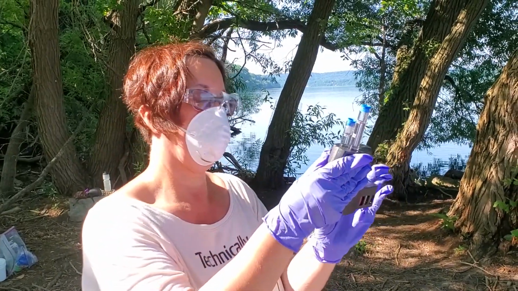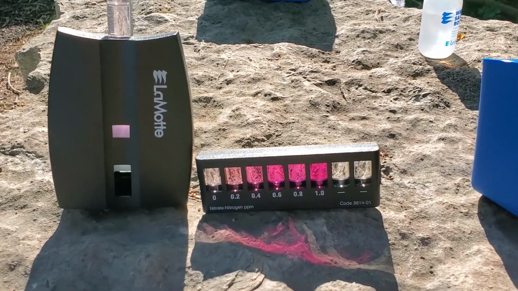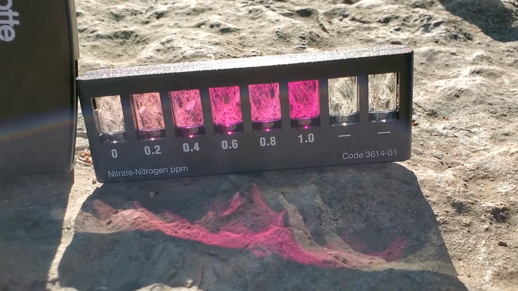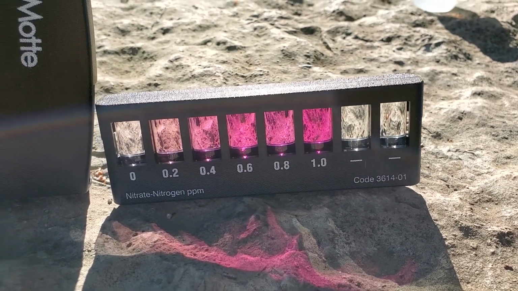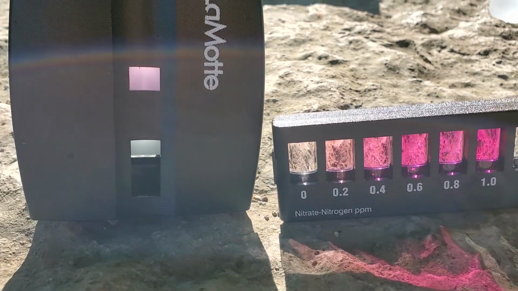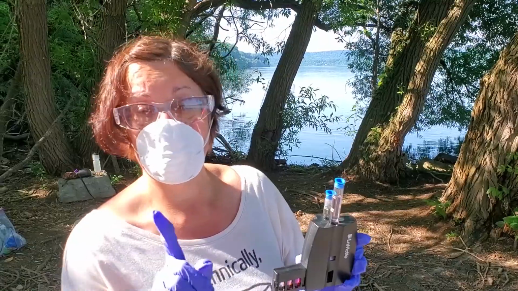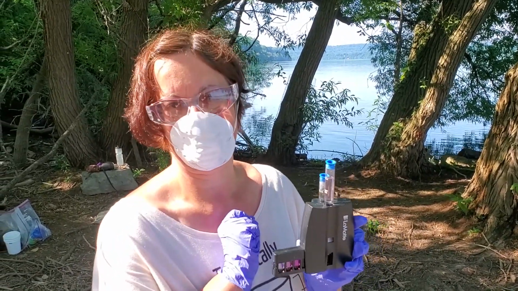So if we look back at the numbers, we will find that we are between 0 and 0.2. So we are going to record our nitrate concentration as 0.1 parts per million. Now, if you don't understand the phrase parts per million, guess what? We have a lab for that.